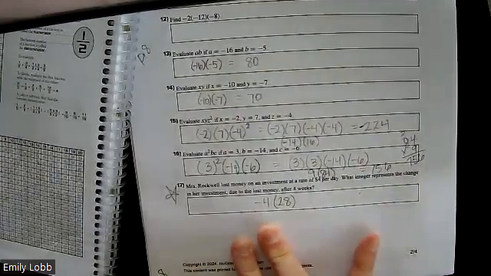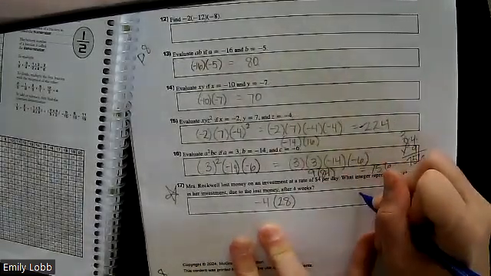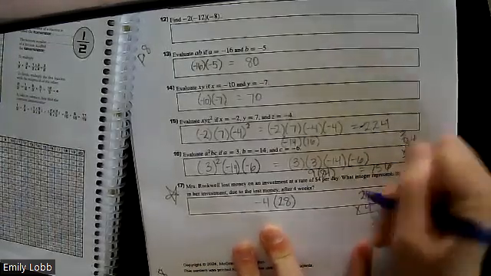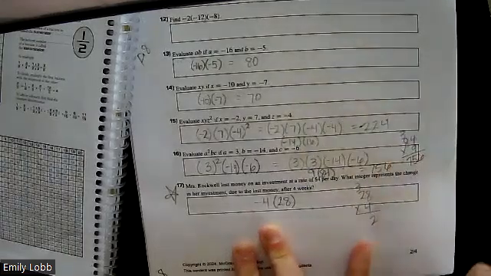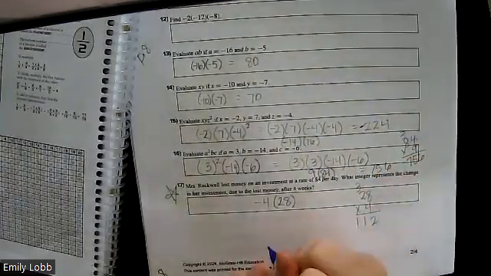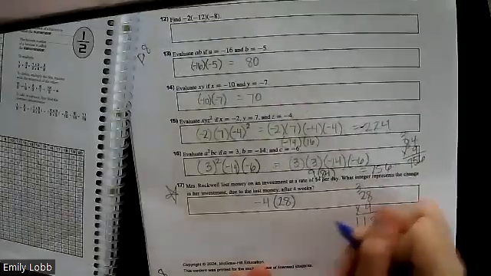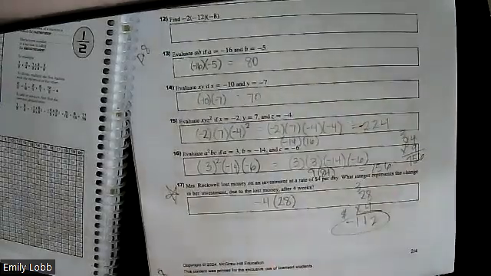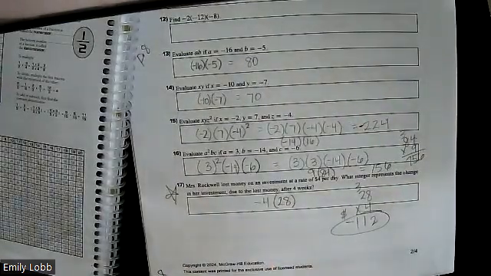So this is 28 times 4, right? So 4 times 8 is 32. 4 times 2 is 8, 11, 112. Negative 112. Well done. That represents the change. She lost $112 in 4 weeks. Not horrible, I guess, but.